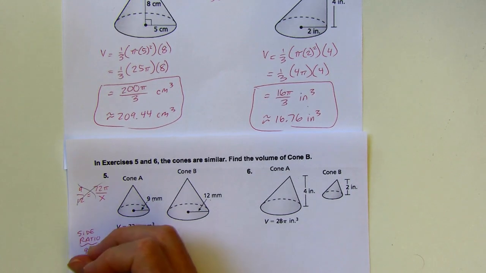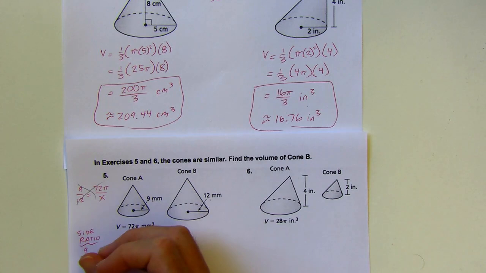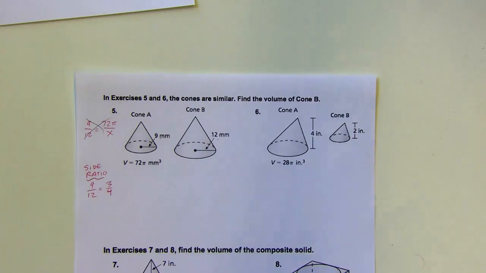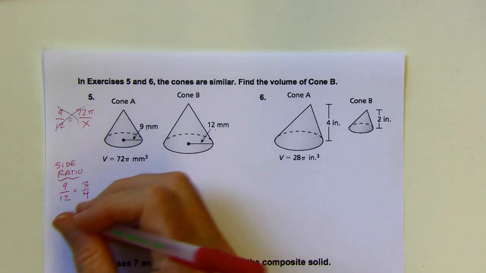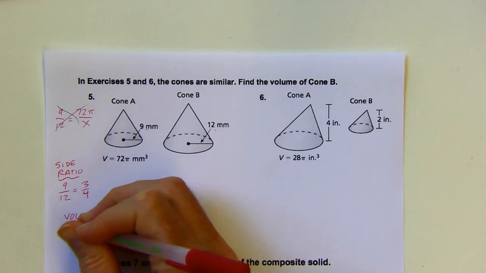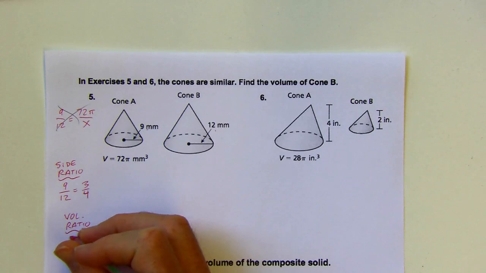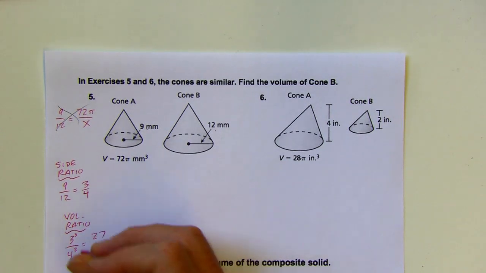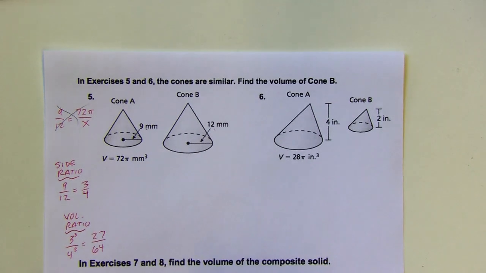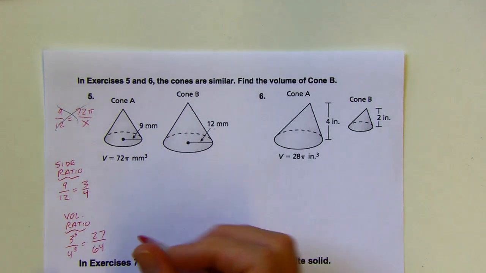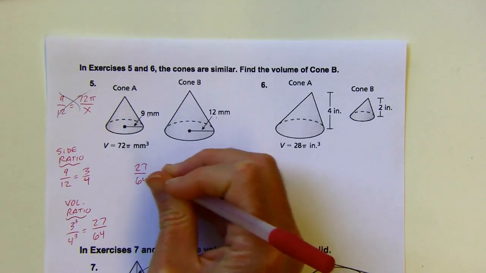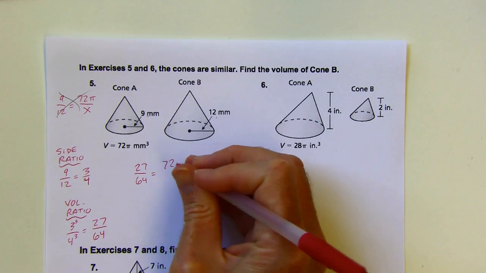Well, I use the 9 and the 12, and I'll reduce that. So 3 goes into both of those. That would be 3/4 reduced. And then to find the volume ratio, I'm going to cube the side ratio. So I'll take 3 cubed over 4 cubed. 3 cubed is 27. 4 times 4 times 4 is 64. So my volume ratio is 27 to 64. So that's the ratio that my volumes should be in. So 27 is to 64 as my small volume is to my big volume.